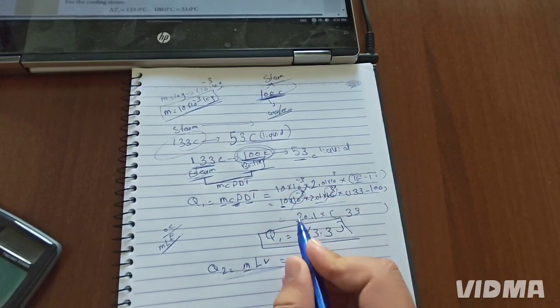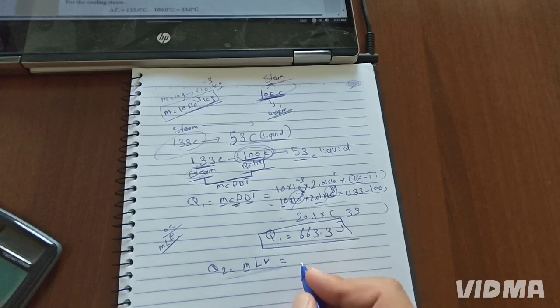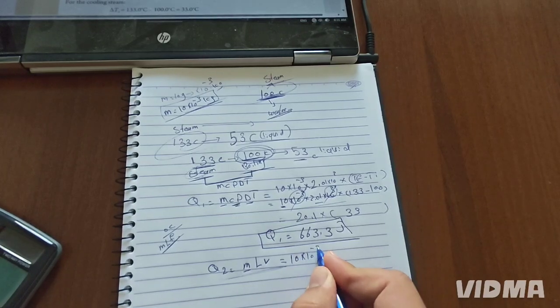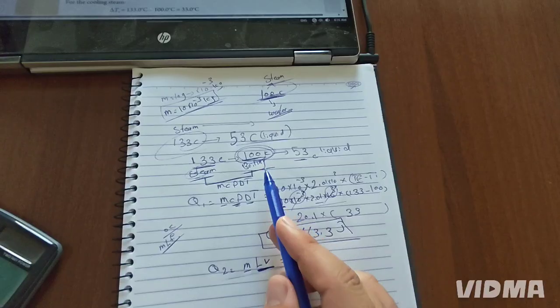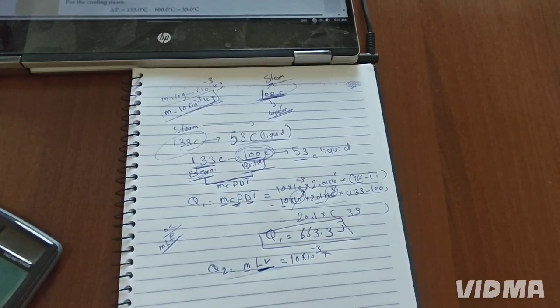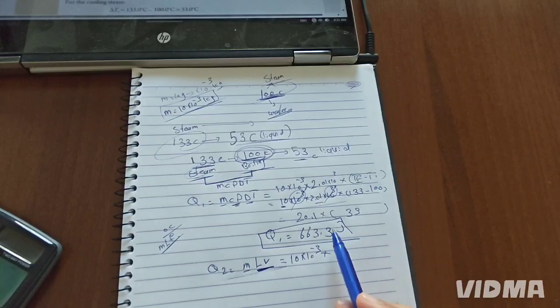You have to use the same mass, 10 times 10 power negative 3, and LV, the latent heat of vaporization.